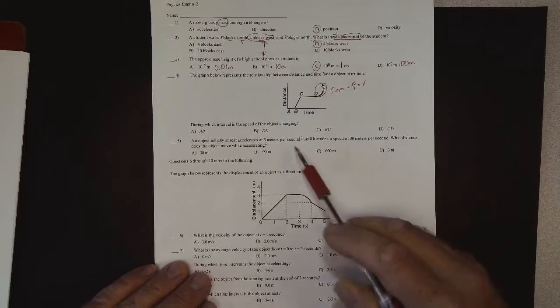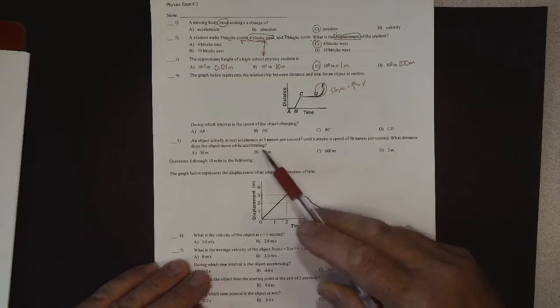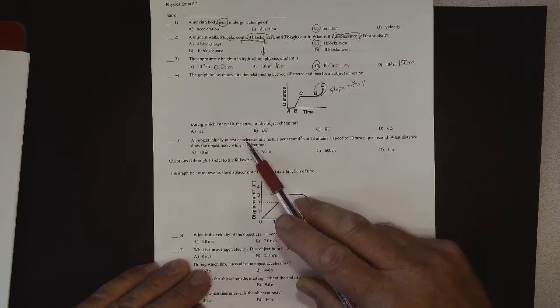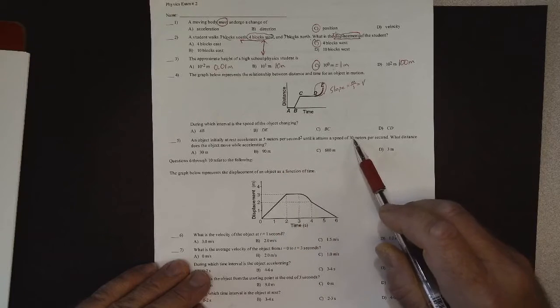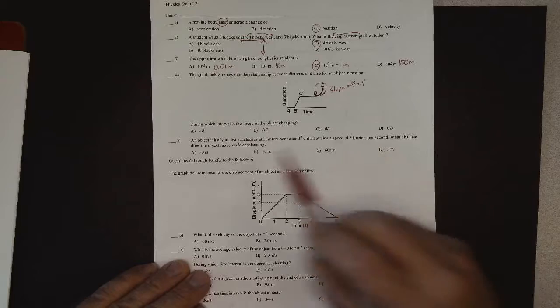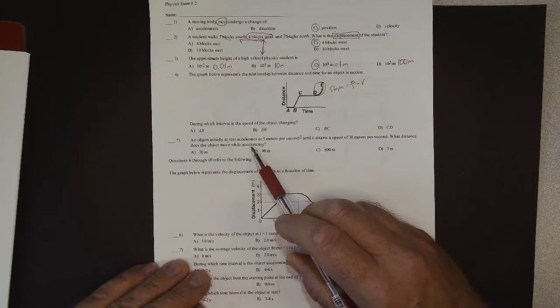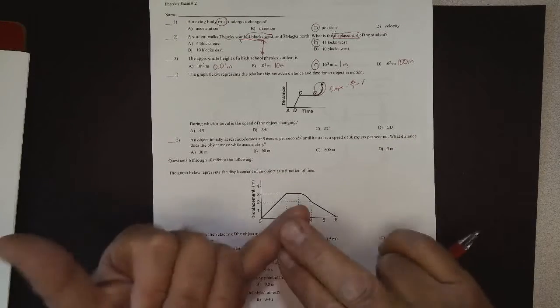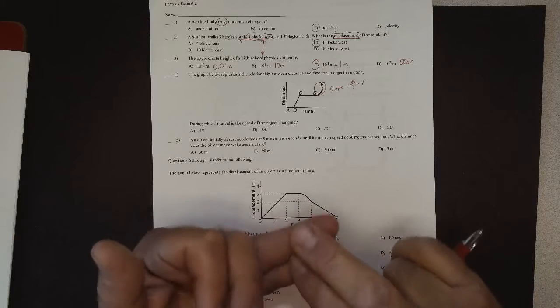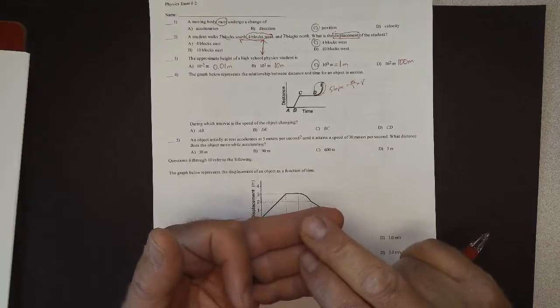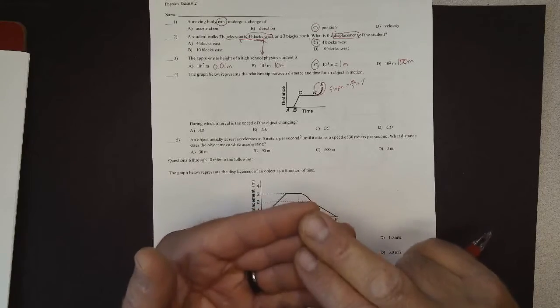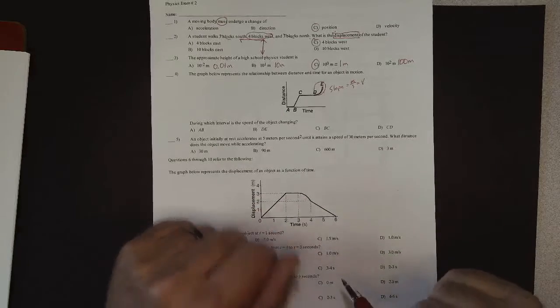Question 5. Object initially at rest accelerates at 5 meters per second squared until it attains a speed of 30 meters per second. What distance does the object move while accelerating? Now, you could use VI, you could use acceleration, you could use VF, and then you can look for D. That would be fine. Or you can look at it a different way.